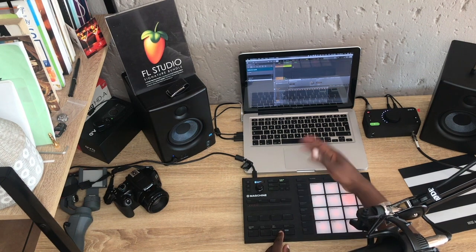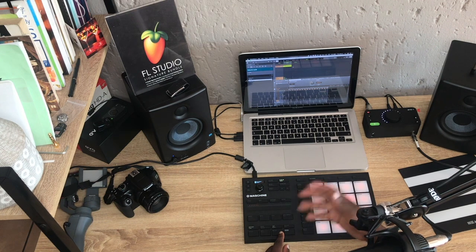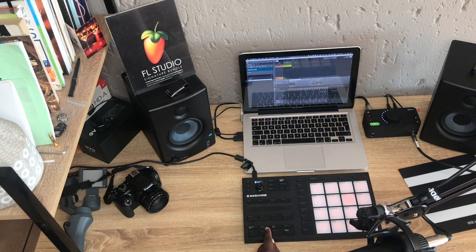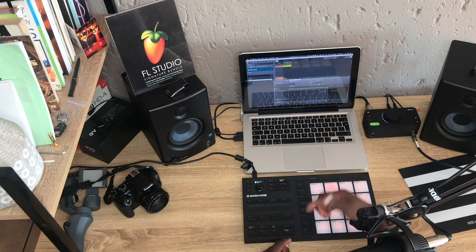You'll notice that I just carried on recording while the beat was playing. So as long as the beat is playing and you press record, you can add stuff. You switch off the record and then you can just check what else you want to add before you record again. So let's add that vocal.